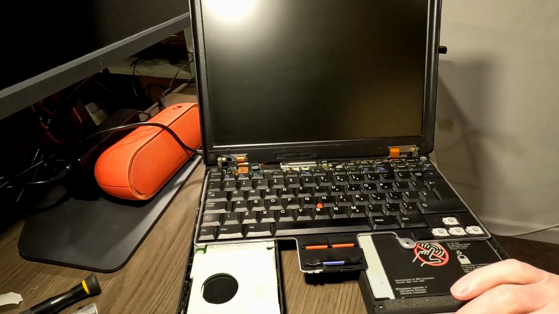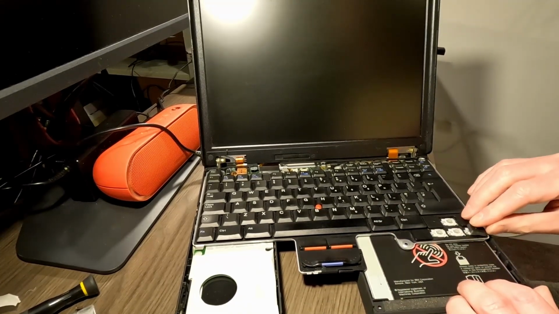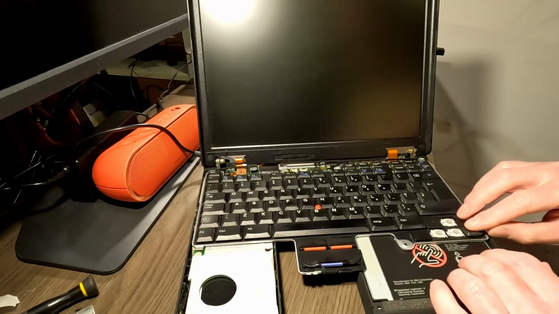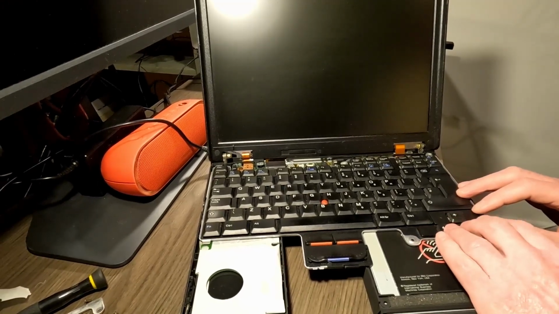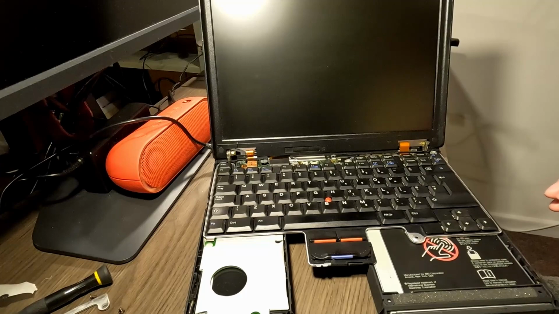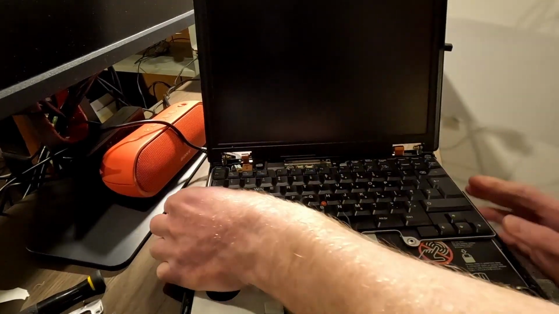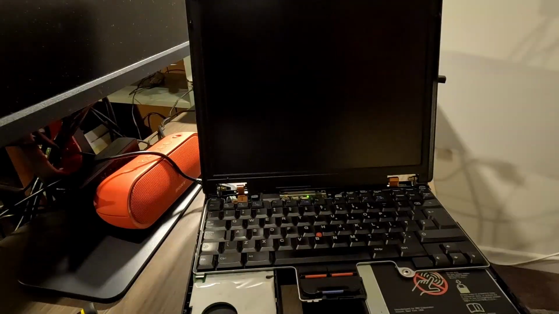I'm going to be brave. I'm going to put the keys on. Let's give it another go. Okay, here we go. Error 161, of course, the bias battery. Do we have a 301? No, we don't.